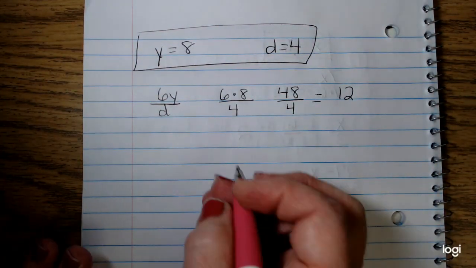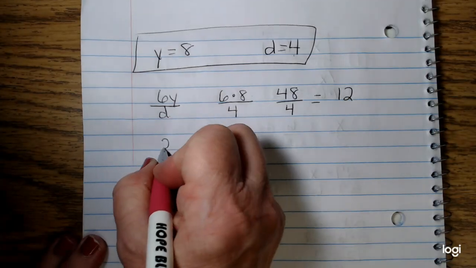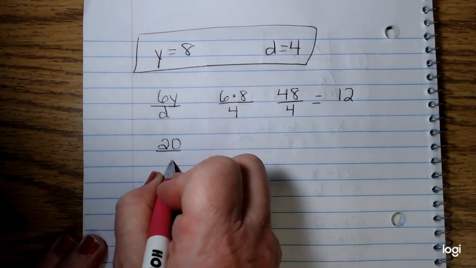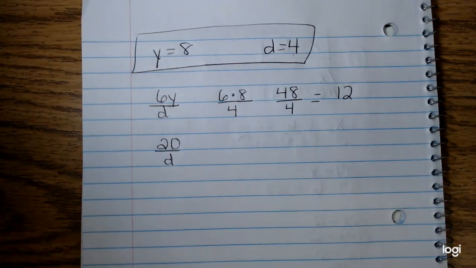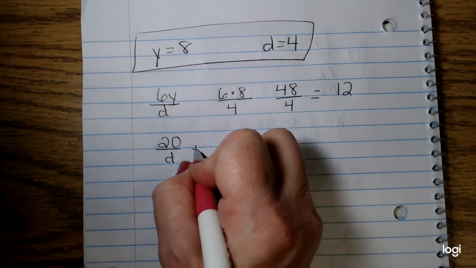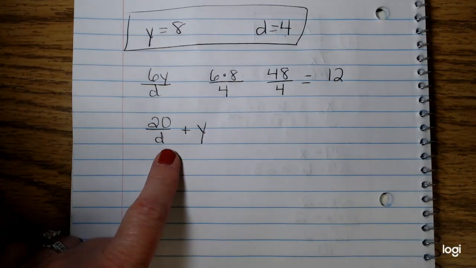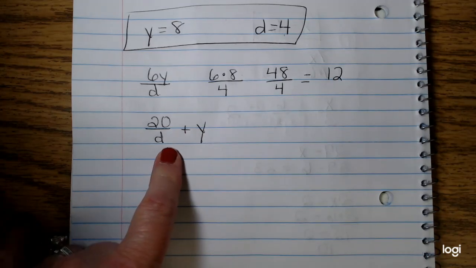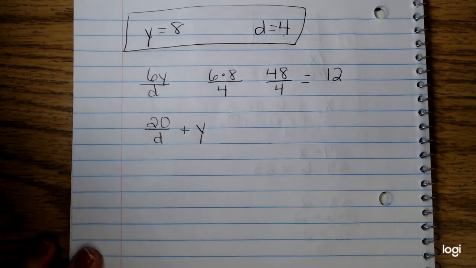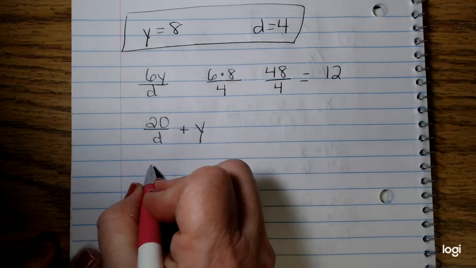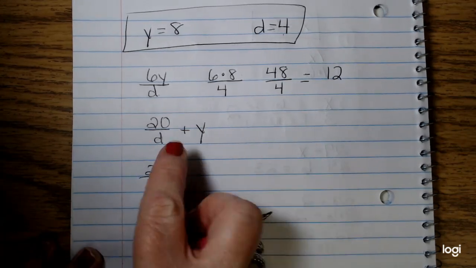All right, let's keep these values, and let me give you another problem. How about this one? 20 divided by d plus y. Write this one down and see if you can substitute and solve for me. Make sure you substitute correctly.